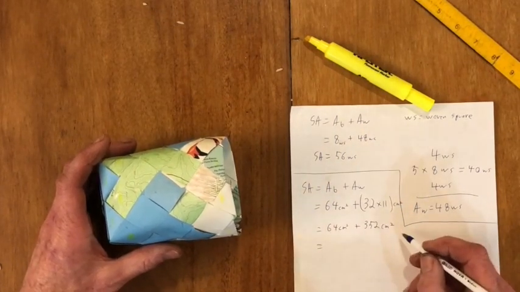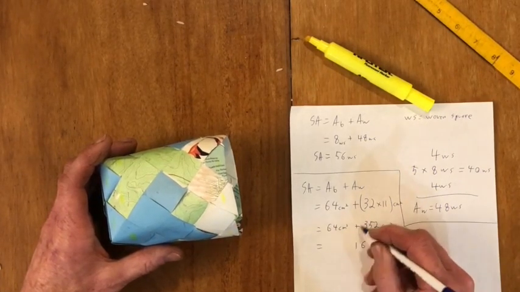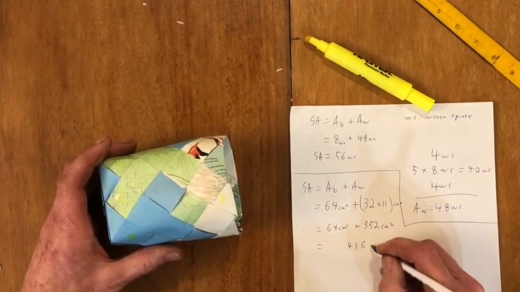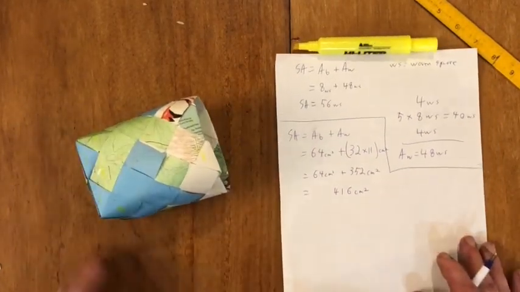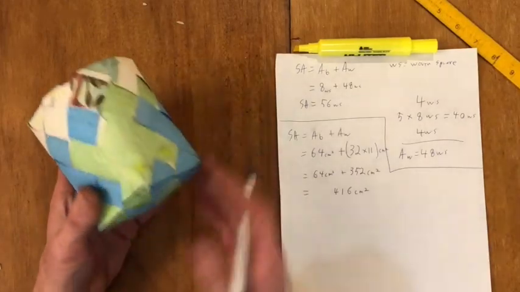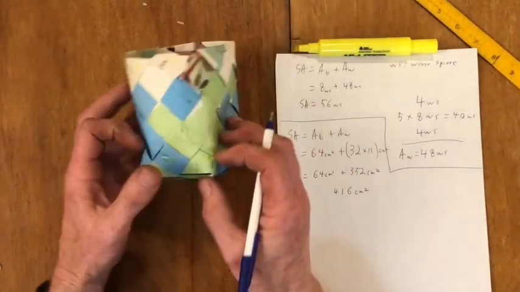And you add those two together and you get 416 centimeters squared.